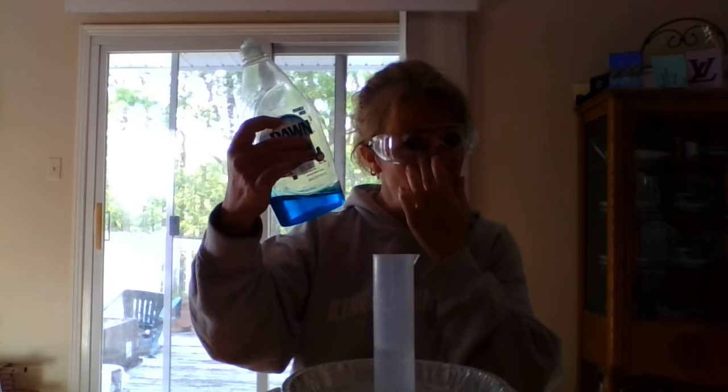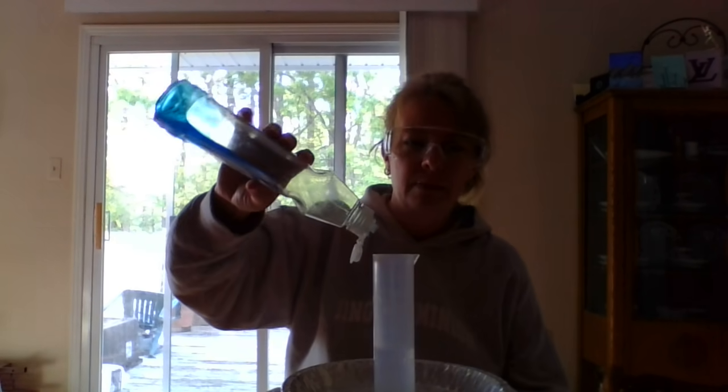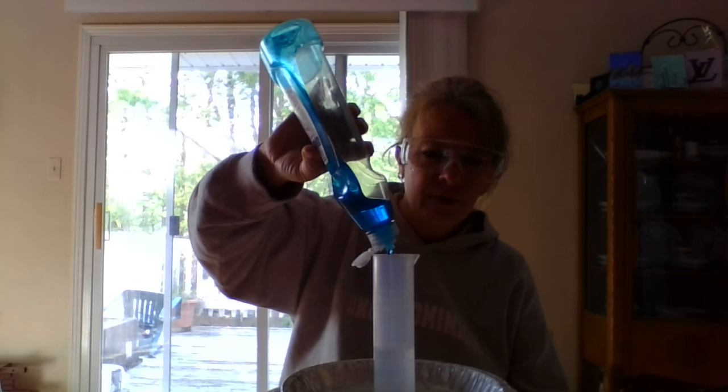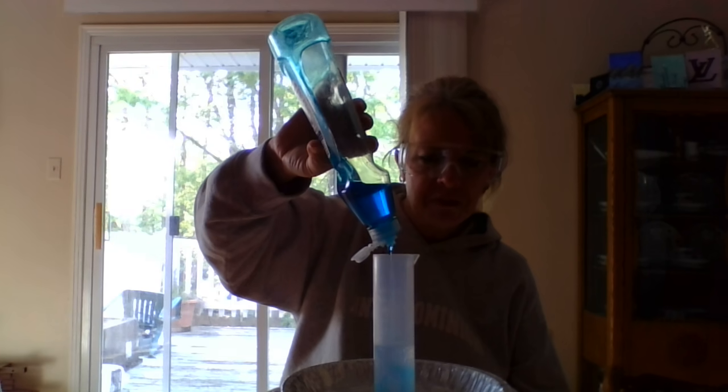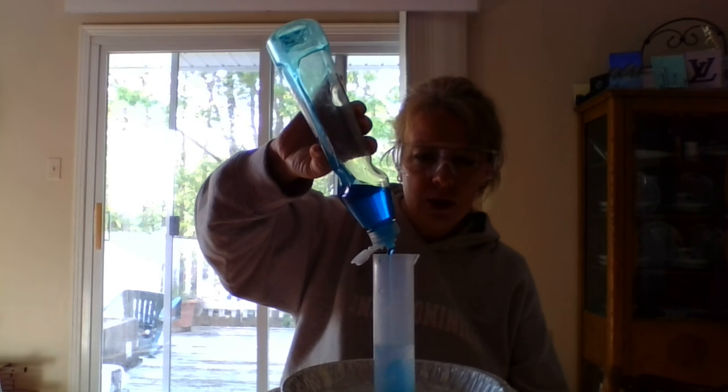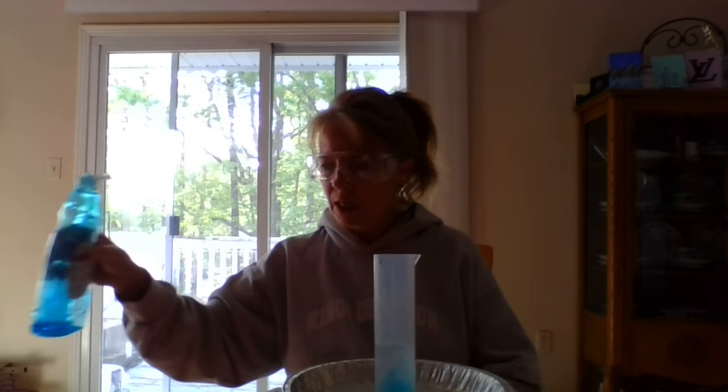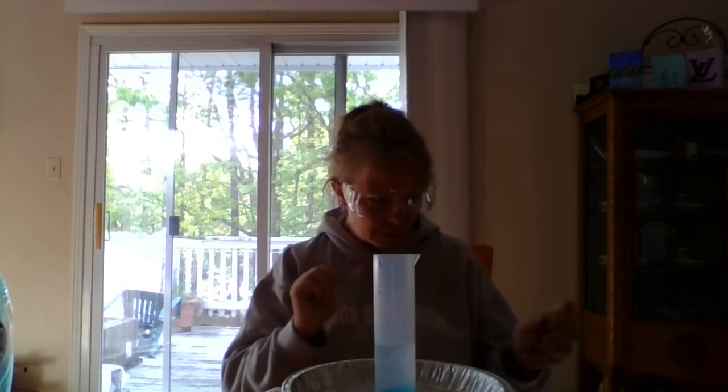I'm going to put in some dish soap. It's just Dawn dish soap. Nothing's too fancy about that. You can find that in the house, and it's just going to drop in a few drops. No real measurement needed, just a few drops. So that brings me up to about 55 milliliters.